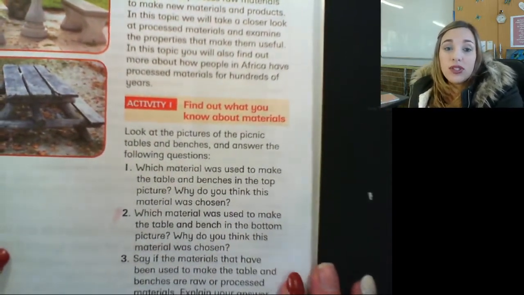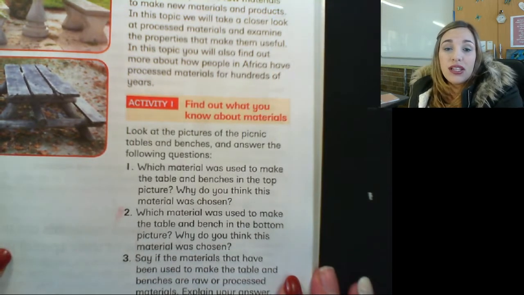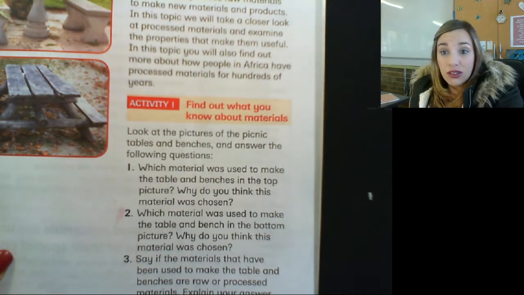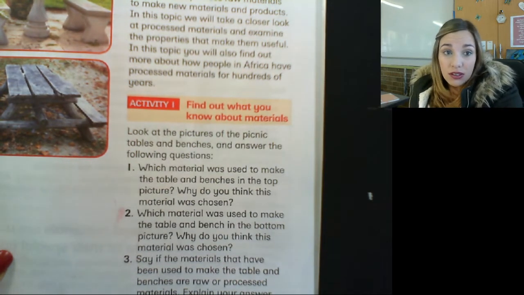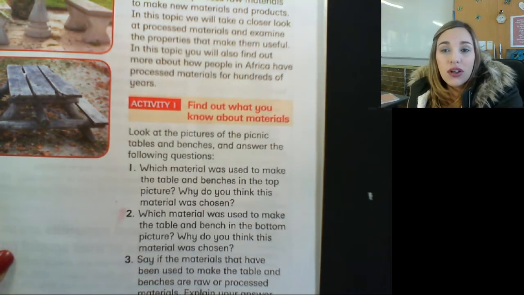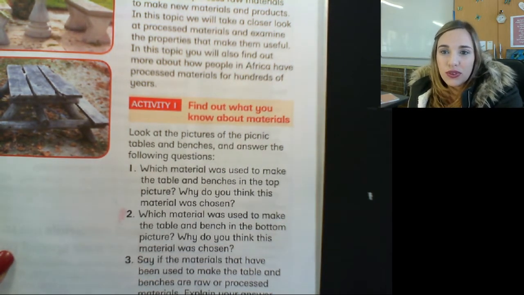What material was used to make the table and benches in the top picture? Why do you think this material was chosen? So first you're going to say concrete. That's your first mark, okay? Concrete was used. Why do you think concrete was used? What are the properties of concrete that make it useful to us?